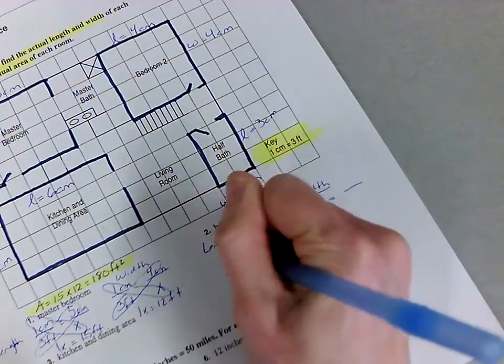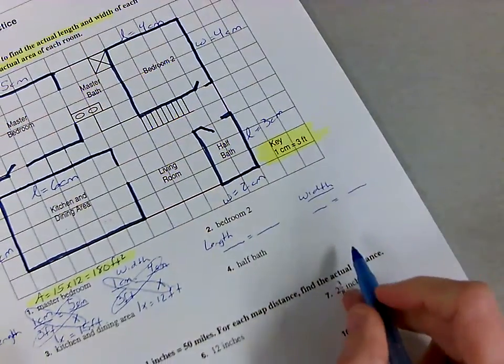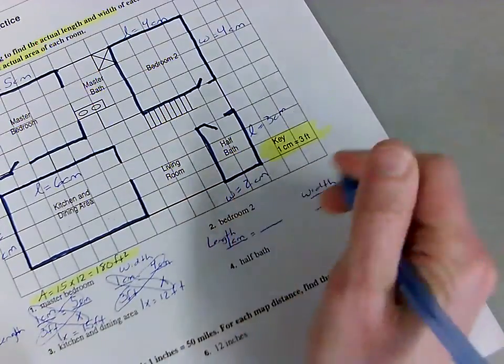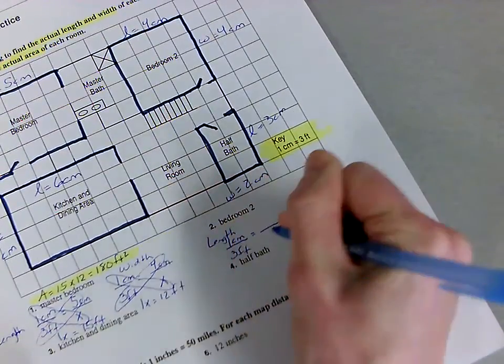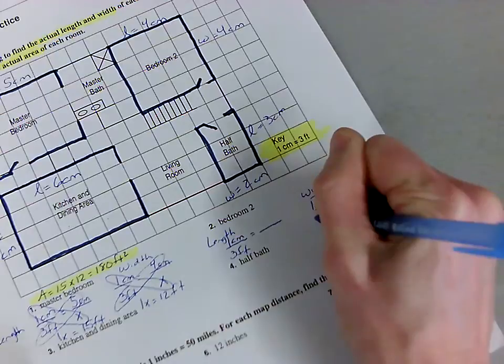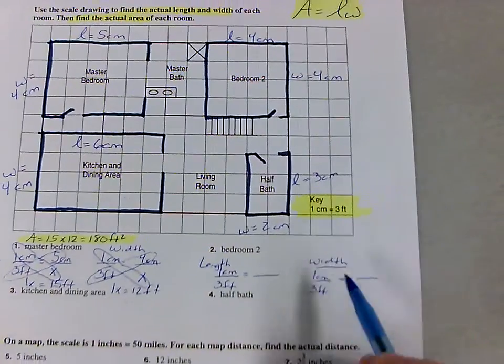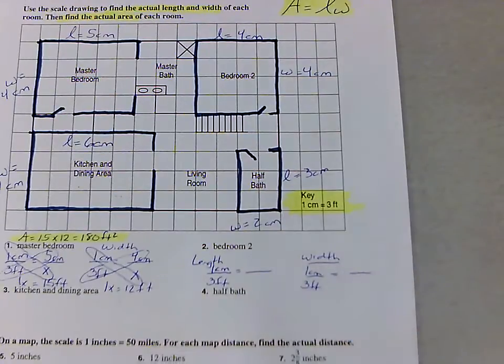And your proportion for your width. So fill in the scale. 1 centimeter is 3 feet on both. 1 centimeter, 3 feet, 1 centimeter, 3 feet on those first fractions.